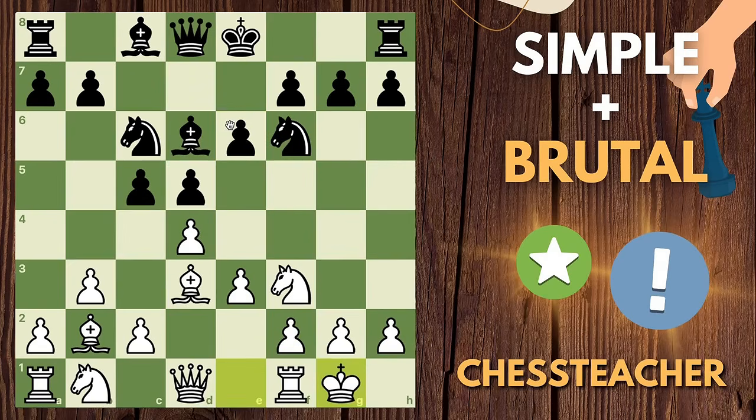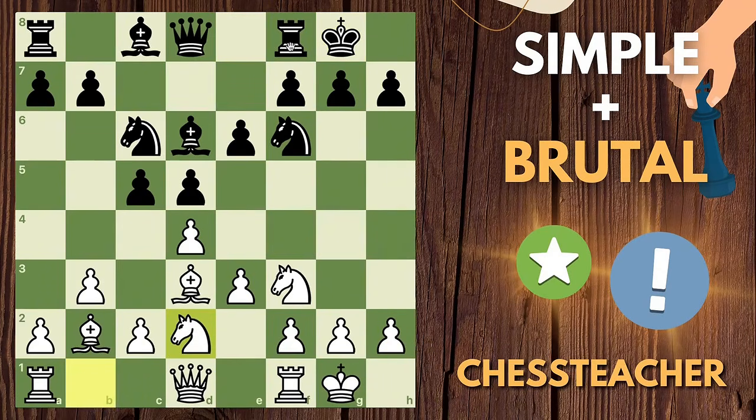For example, castle, we finish our setup, and now, just to say something, they could play queen to e7, rook to e8, right? What's the idea? To play e5. What should we do to prevent e5 now that they can already play it? Because they have 3 pieces defending it. Simple, as always, we put the knight right here in front.